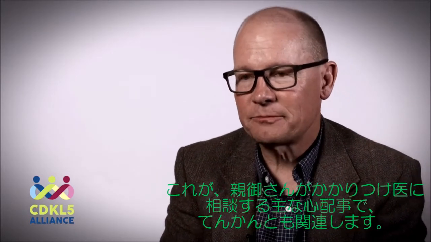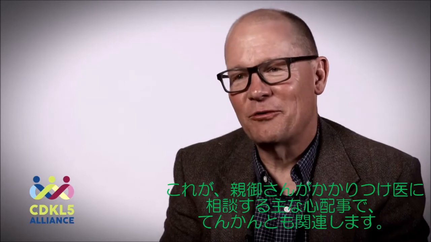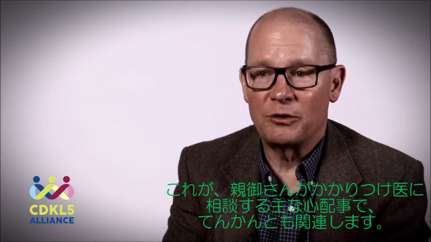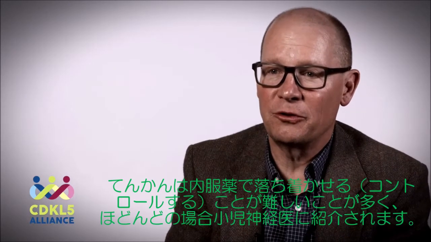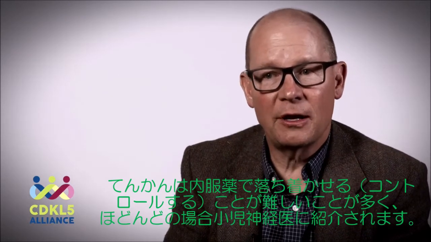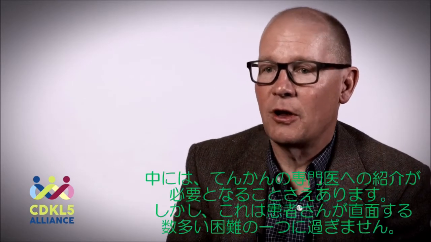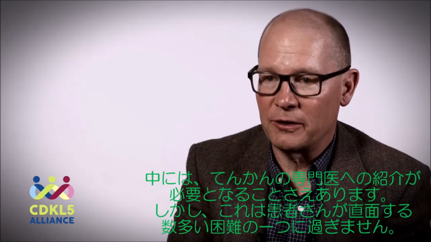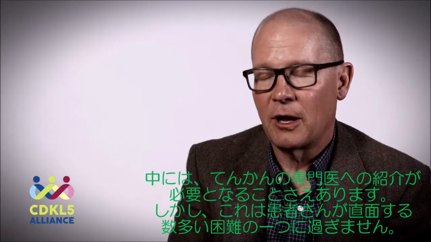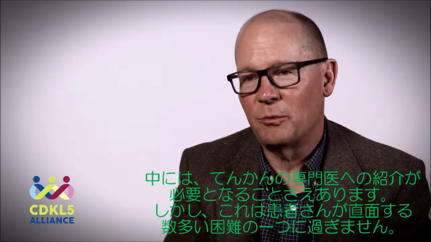That's the main concern that families often present with to their family doctor. It's with epilepsy. Oftentimes this epilepsy is difficult to control with medicines, and so usually referral to a pediatric neurologist or even a specialist who specializes in epilepsy is necessary. But that's just one of the many challenges that patients have.